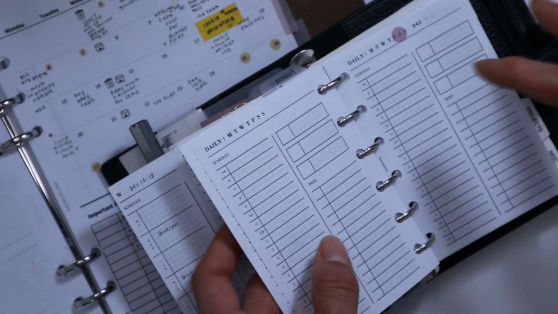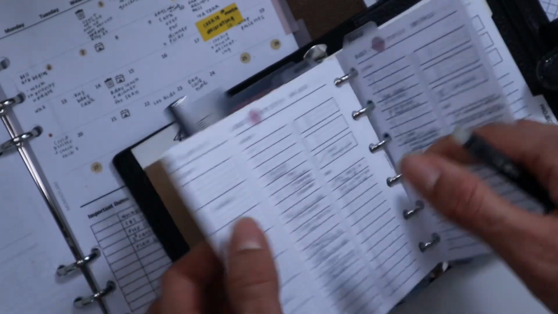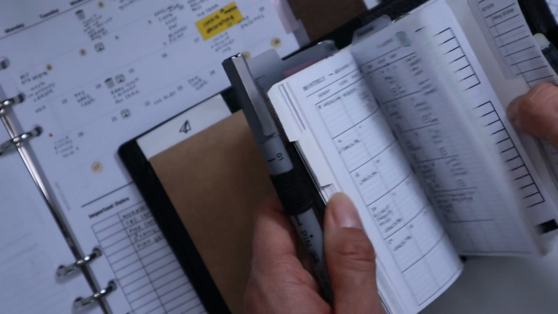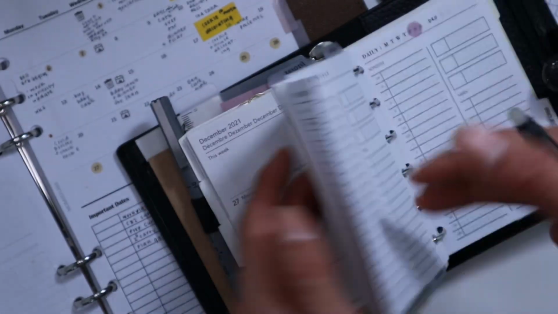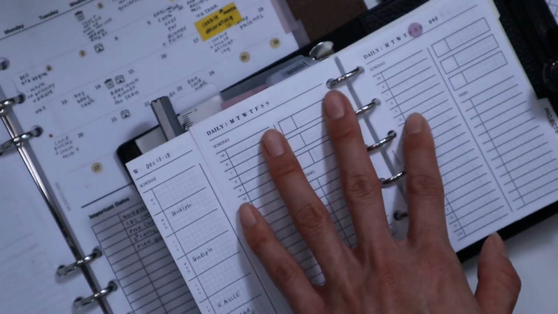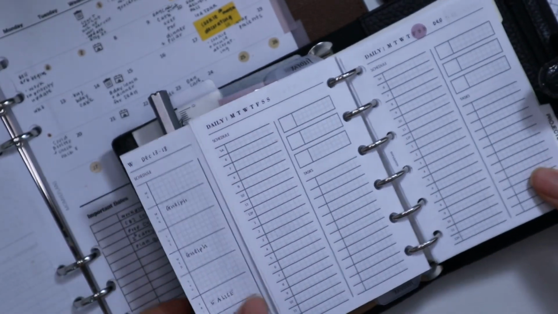Again, you could just use any kind of weekly planner. Like you could use the Filofax, those simple ones that come with the planner. Like use this for your planning. You don't need anything special. I just want to explain that for those of you who did have questions on that.